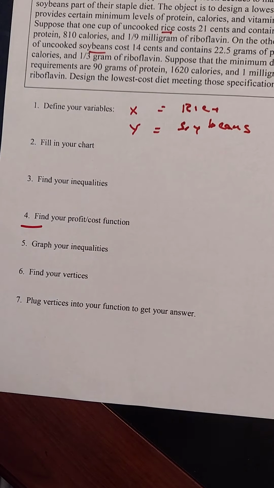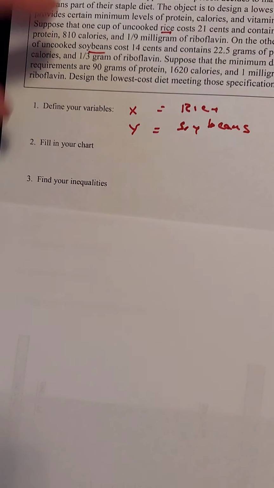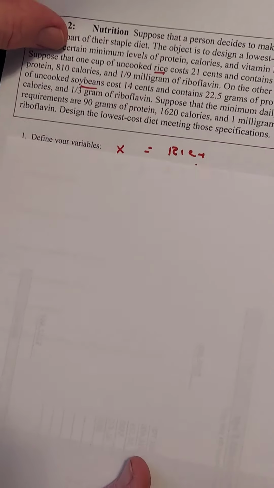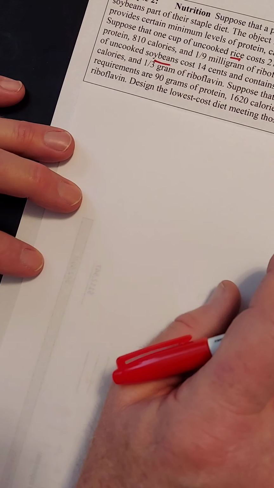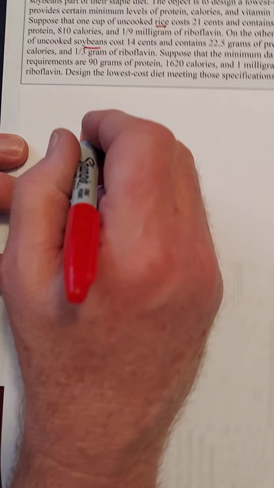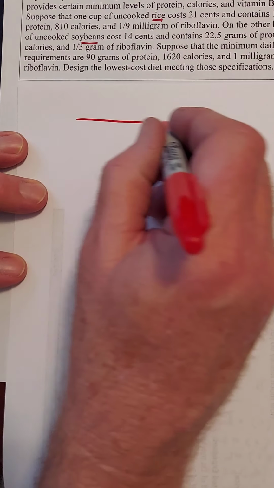Now we got to come up with a chart. Okay, so this is where it's going to start getting a little hard to understand. One of the problems that you're going to have is knowing what goes where.